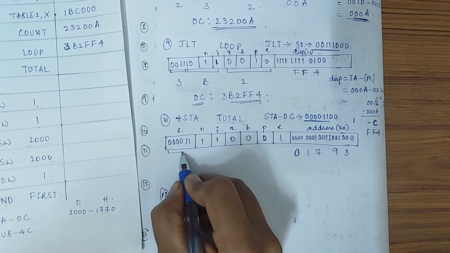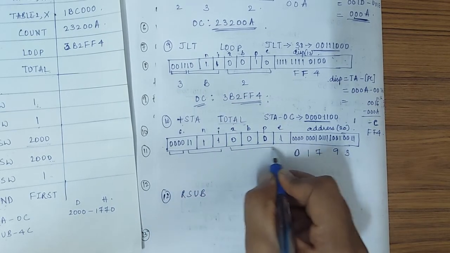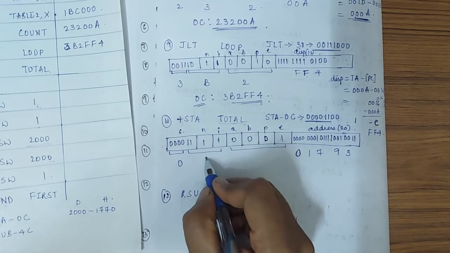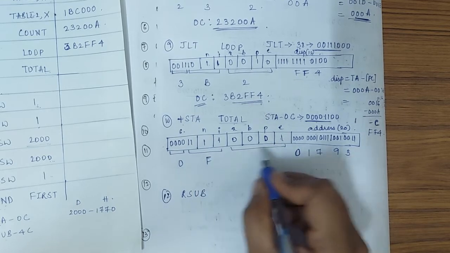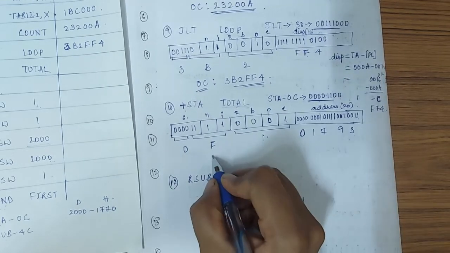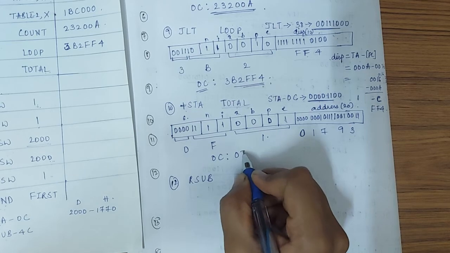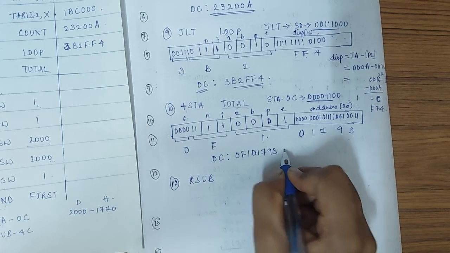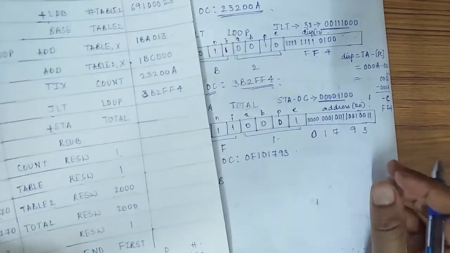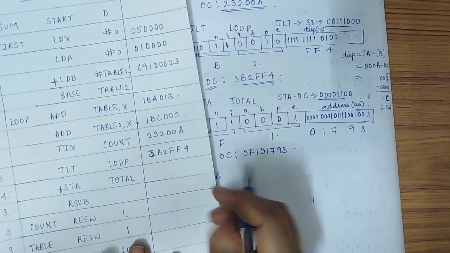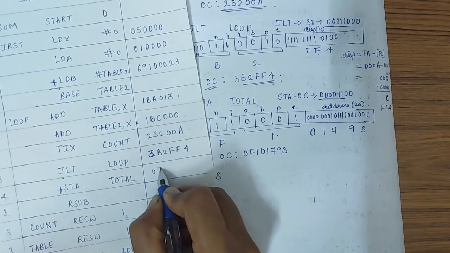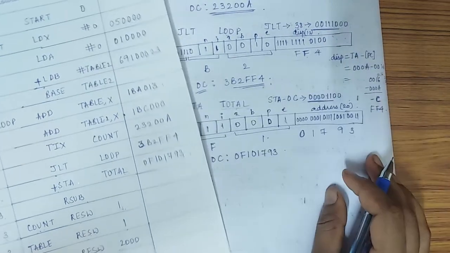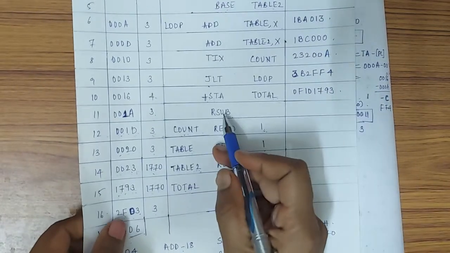Let us calculate the object code. This is F. All are set to 1, right? F. This is 1. So the object code is 0F101793. Okay, that is what we are going to write. Moving on to the next statement, RSUB.